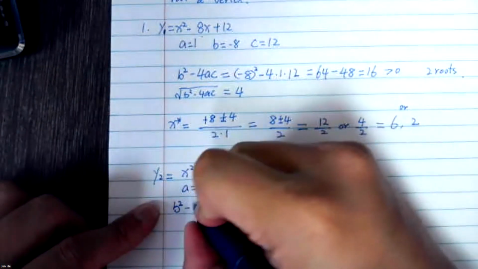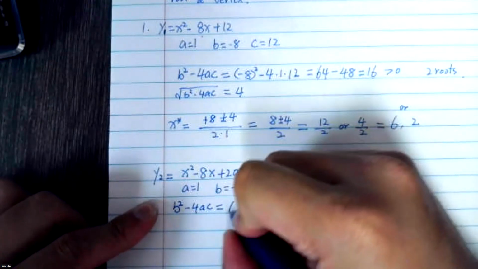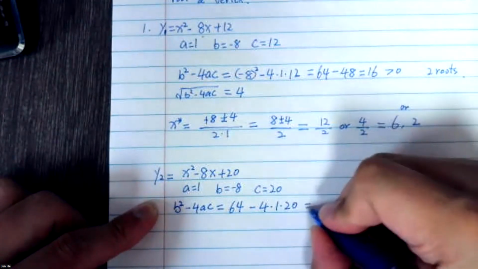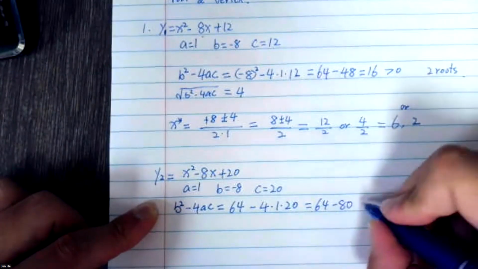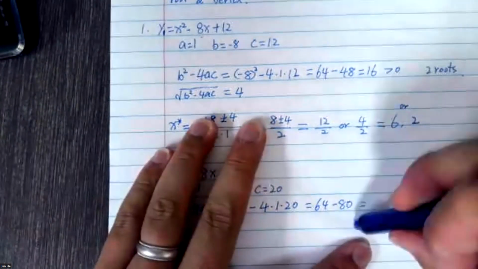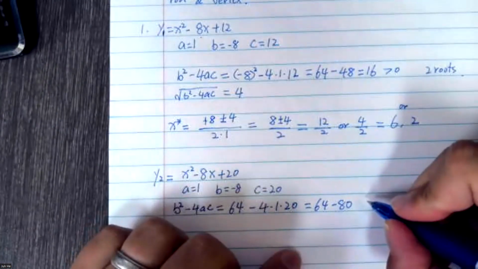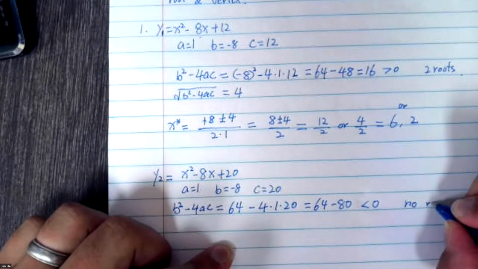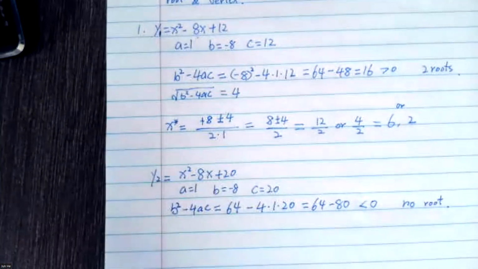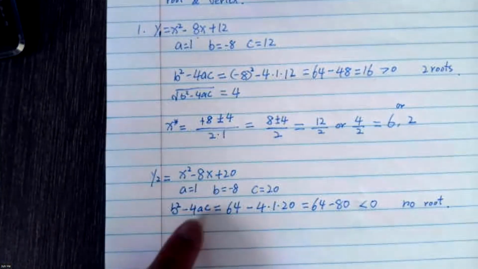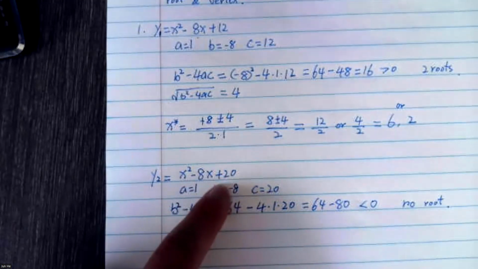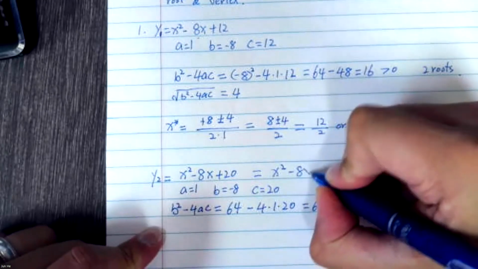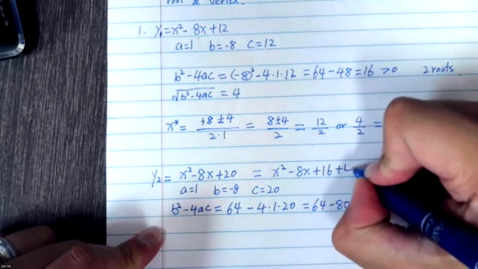Okay, so b squared minus 4ac is 64 minus 4 times 1 times 20, which is 64 minus 80, which is smaller than 0. So there is no root. Okay, and also if you're acute with those numbers, it is actually x squared minus 8x plus 16 plus 4.